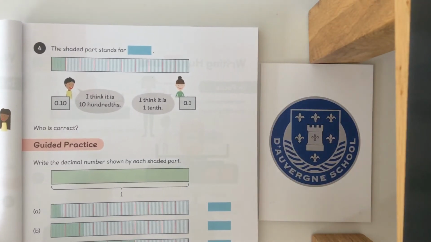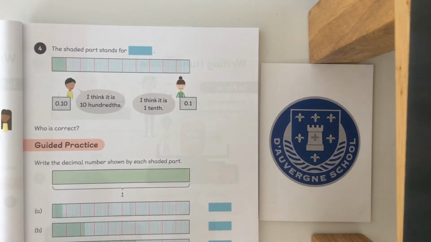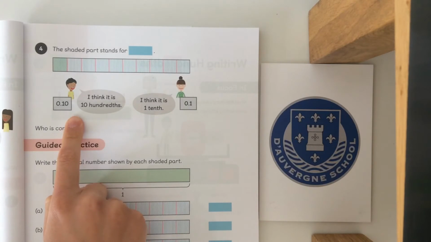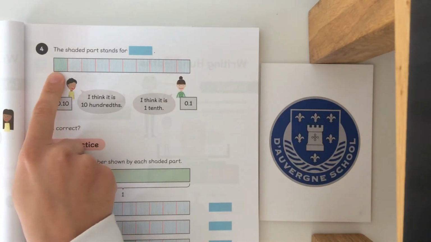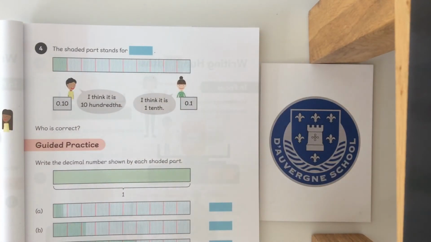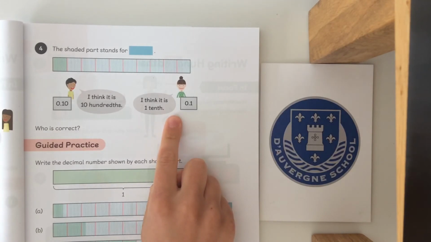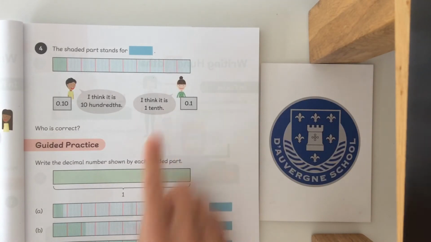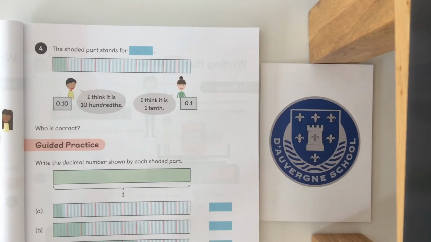Number 4, let's have a go at this one. The shaded part stands for what? How much? Ravi thinks it's 10/100ths. This part is worth 10/100ths, Ravi says. Whereas she thinks it's 1/10. Who is correct? Pause the video and see if you can work it out.